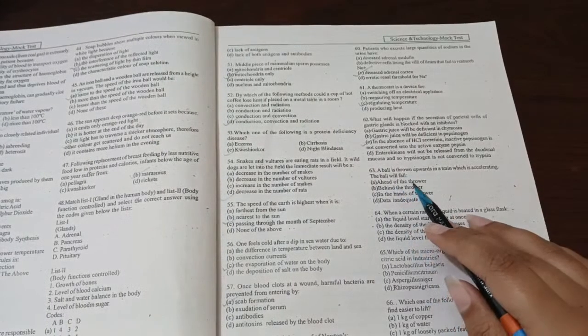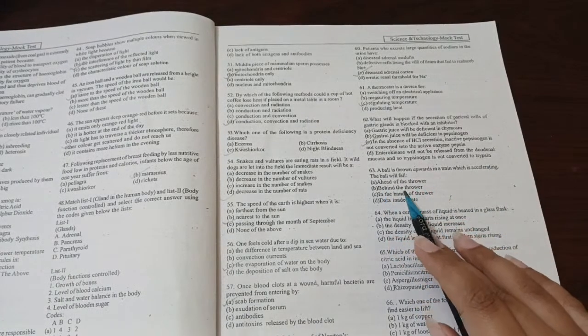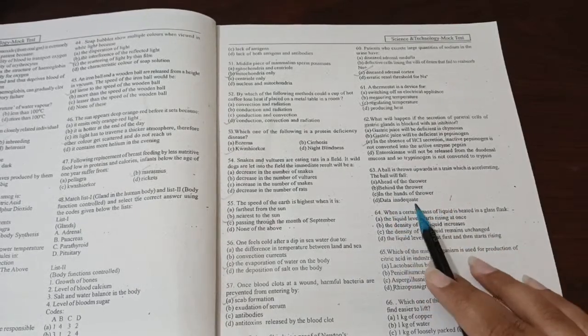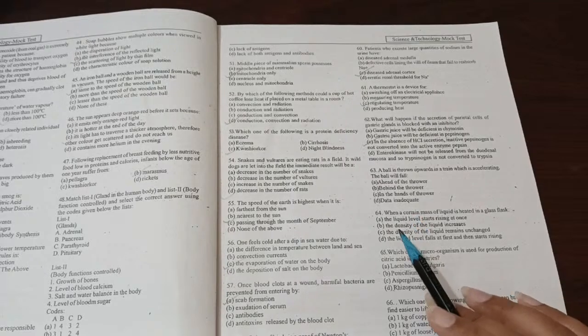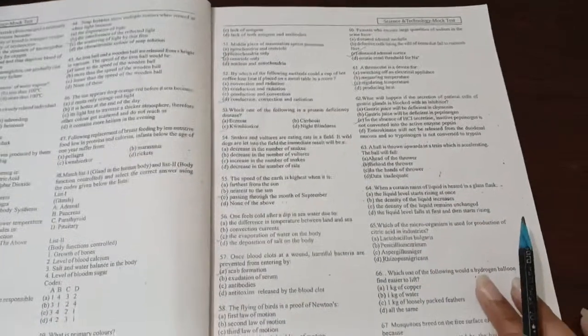A ball is thrown upwards in a train which is accelerating. The ball will fall ahead of the thrower, behind the thrower, in the hands of thrower, data inadequate. So the answer is B, behind the thrower.